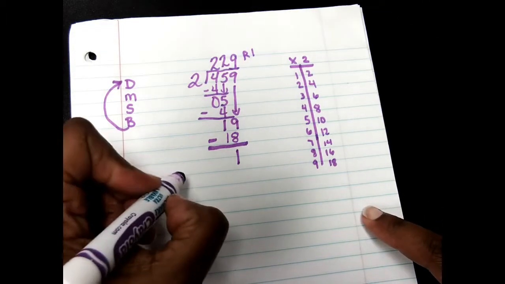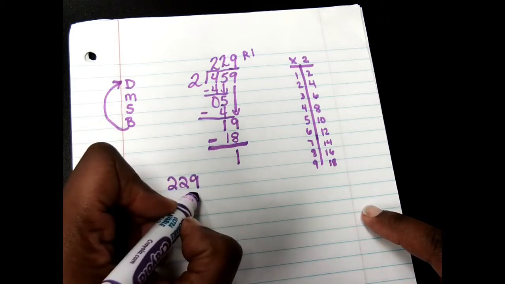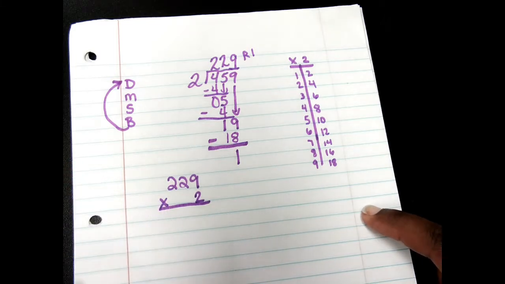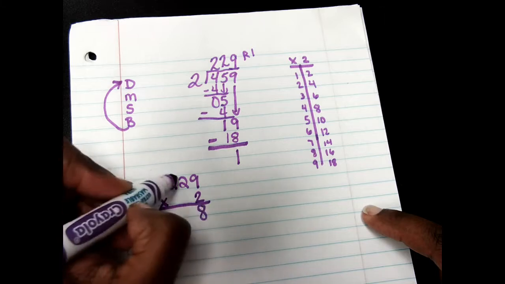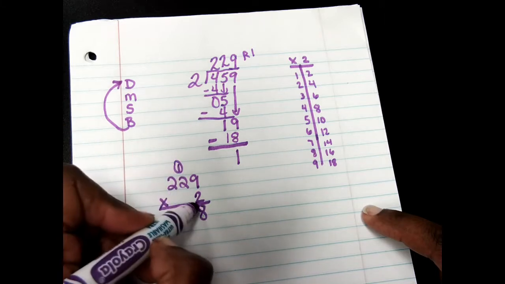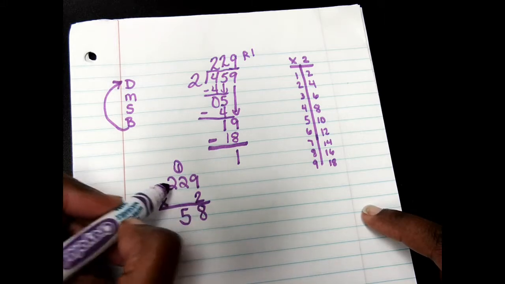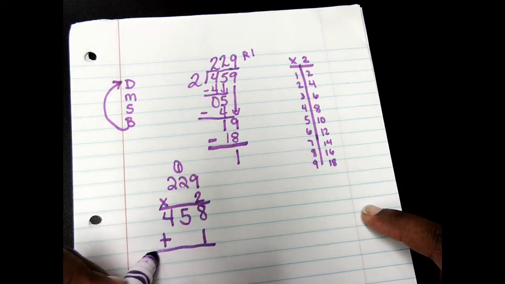We can take our quotient, 229, and multiply it by our divisor. The number 2 is what we divide by, so that's our divisor. 2 times 9 is 18. Place your 1 at the top. 2 times 2 is 4, plus the 1 is 5. 2 times 2 is 4. And I'm going to add the remainder of 1.